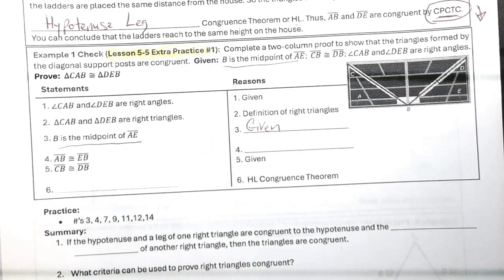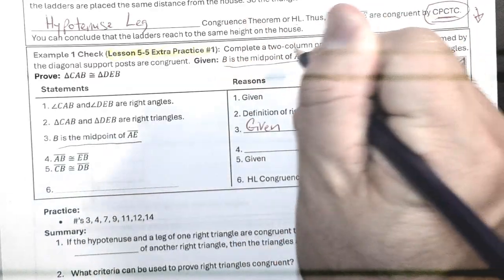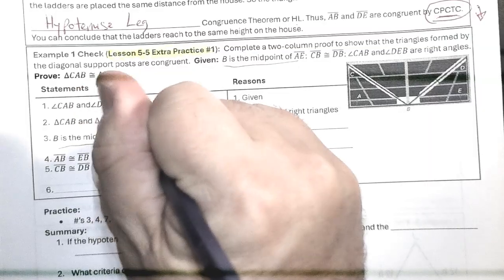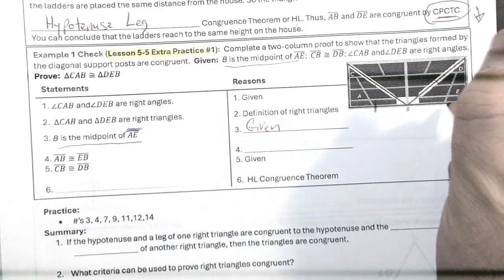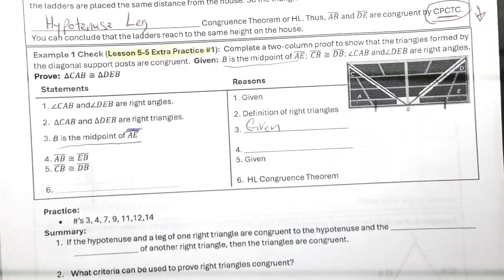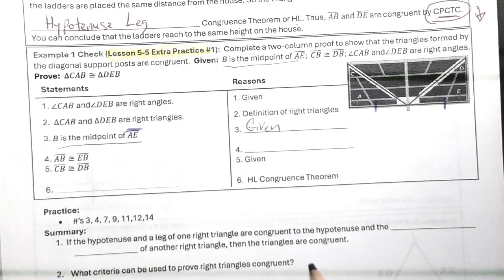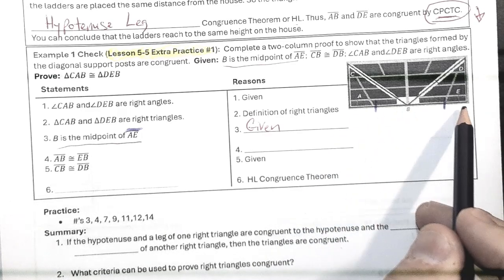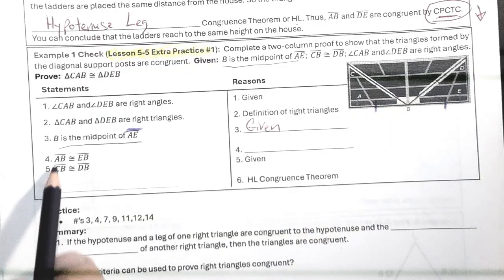Now, because this is true here, I'm going to say that AB is congruent to EB, which is right here. So it's number 4.